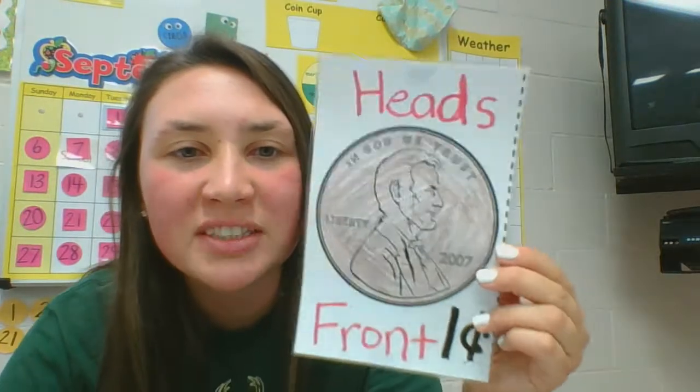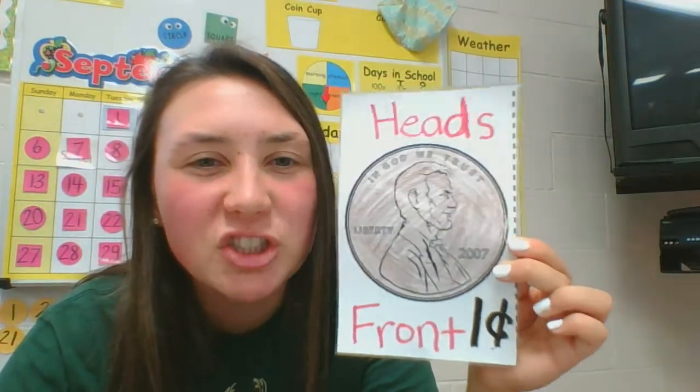Abraham Lincoln is on the front of our pennies. And do you remember how much a penny is worth? How much money is in a penny? 1 cent, just 1 cent, right? Not a dollar, but 1 cent. Yeah, you need 100 pennies to make up a dollar, actually. Only 1 cent in a penny.